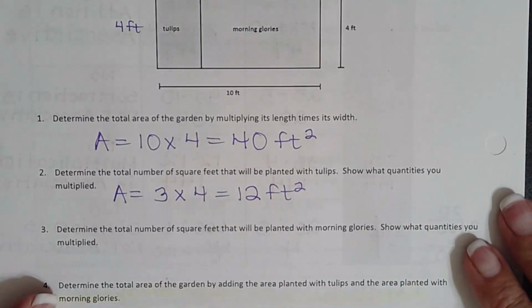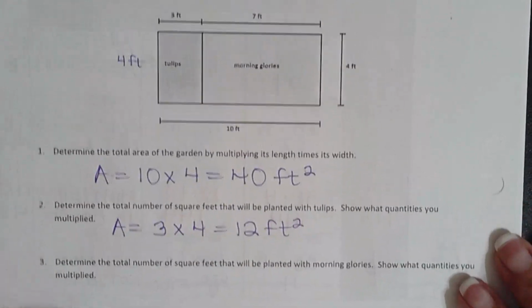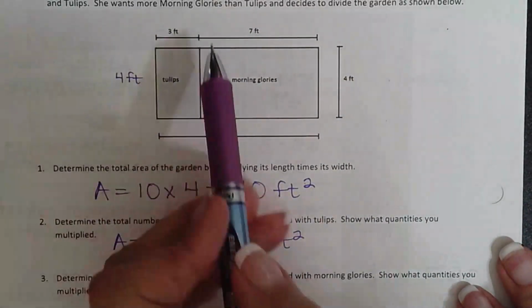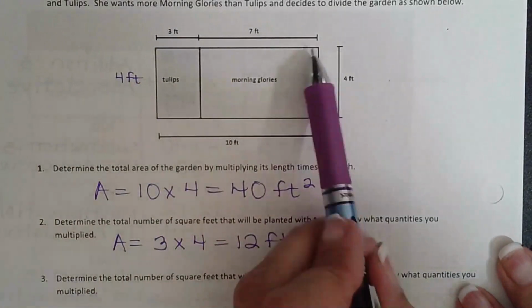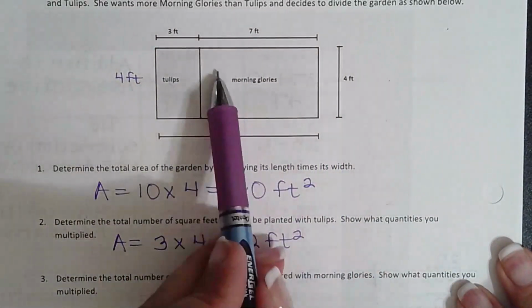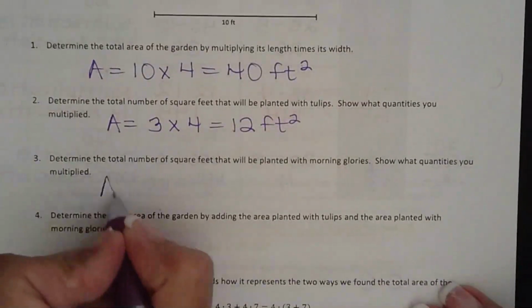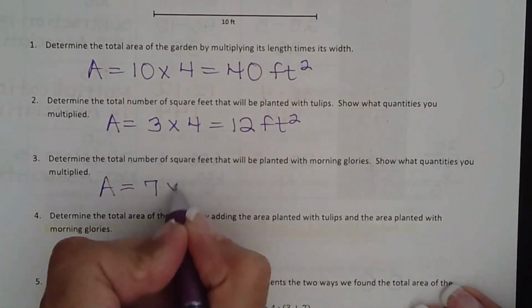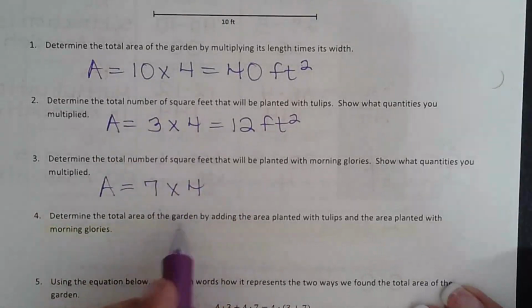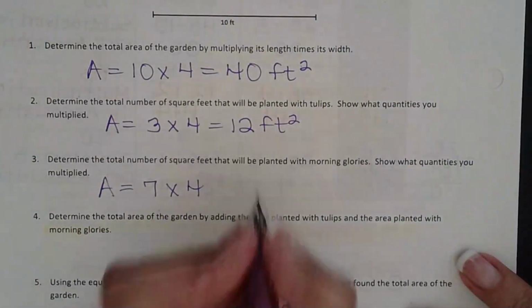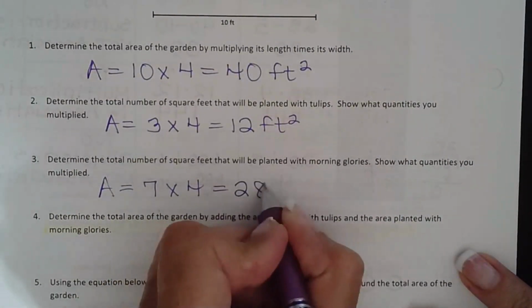Okay, now determine the number of square feet that will be planted with morning glories. So that would be a 7 and 4 would be the dimensions for the morning glories. 7 times 4. So area equals 7 times 4. And remember, on all three of these, order doesn't matter, it's multiplication. So that would be 28 square feet.